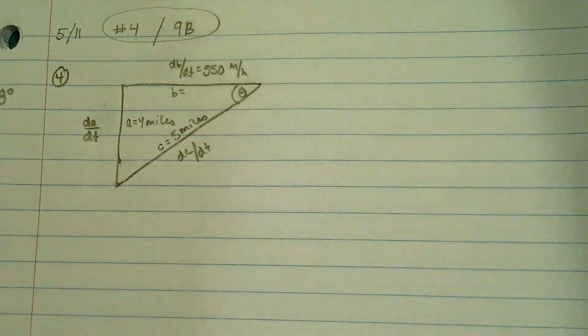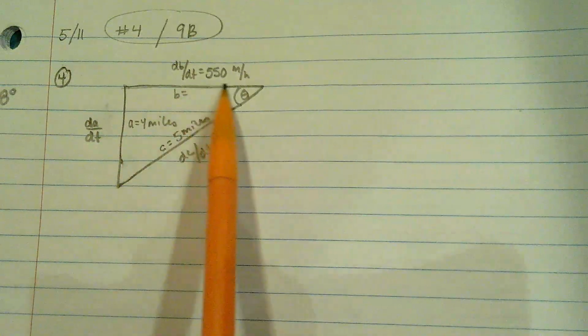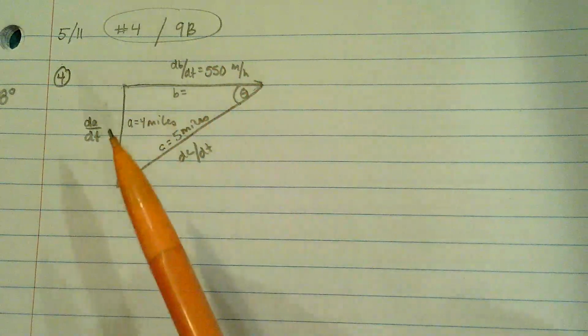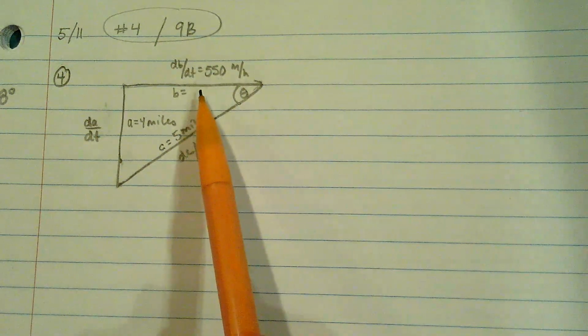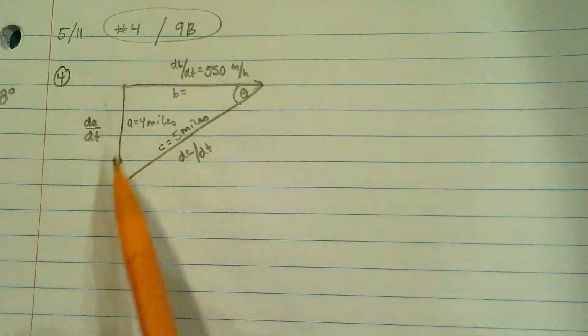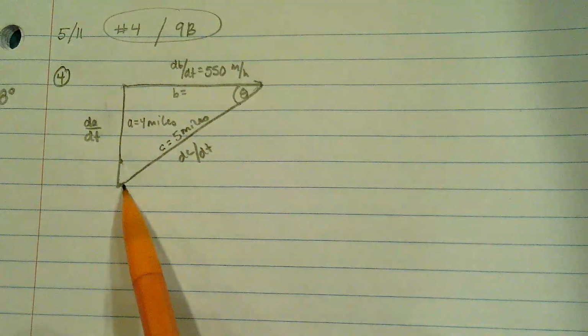Hi guys, I got questions on number 4 and 9b, and both I think are the angle scenario here. So this one was the plane is flying. We'll assume it's flying that way, and it's flying at a rate of 550 miles per hour. They don't give us B. They tell us it's a constant elevation of 4 miles above the ground.